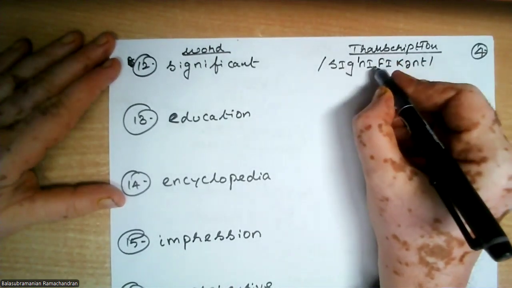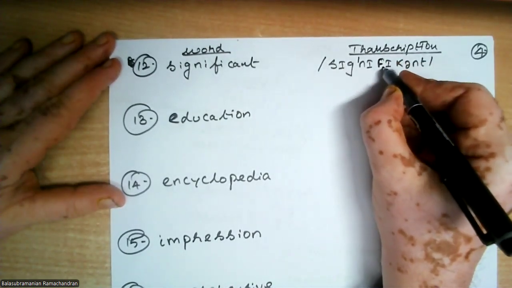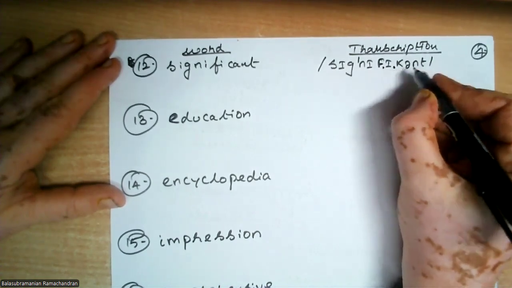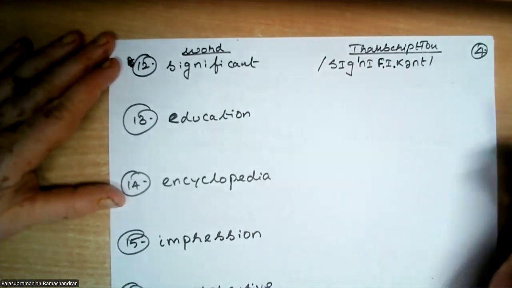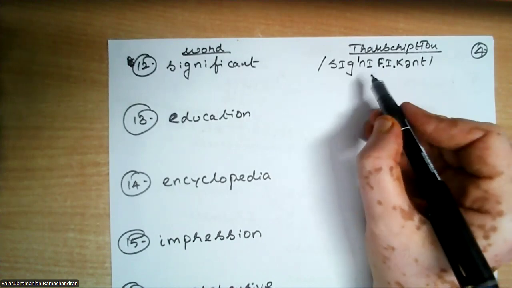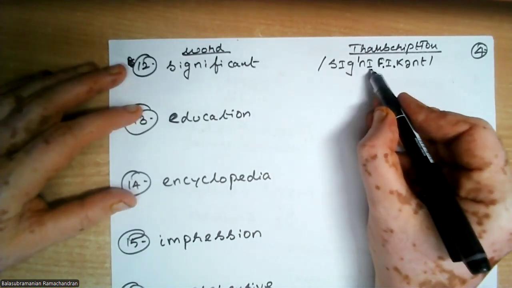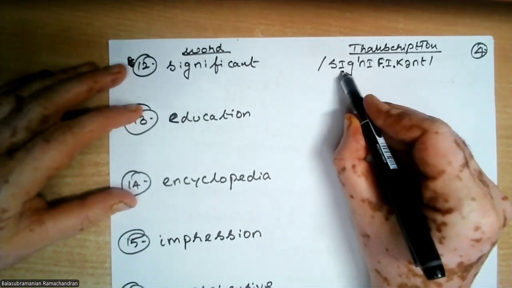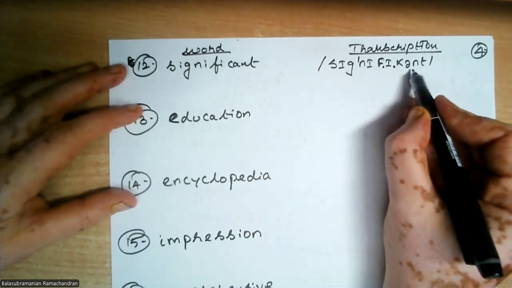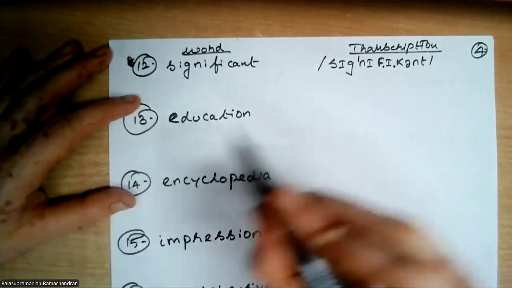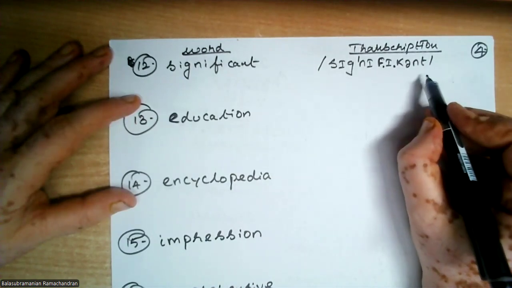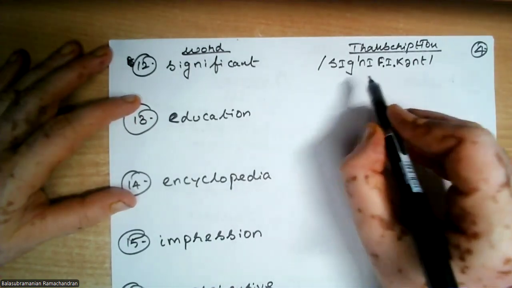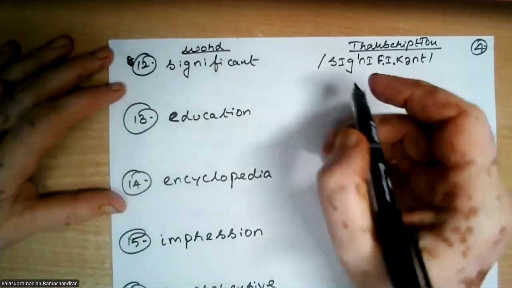This is the stress syllable. So there are 4 syllables here. If you count the number of vowel sounds, you'll get the number of syllables. 1, 2, 3, 4. Okay. So there are 4 syllables.